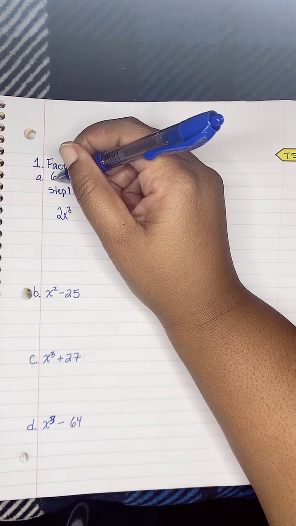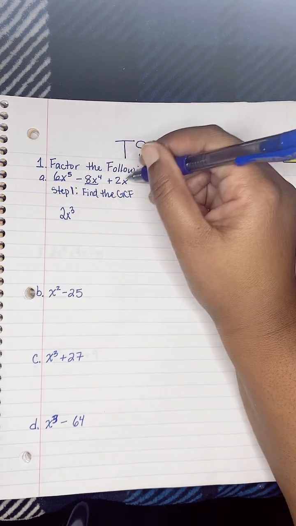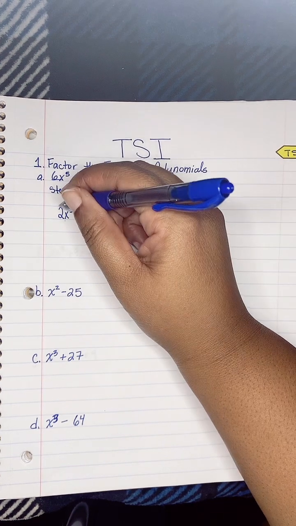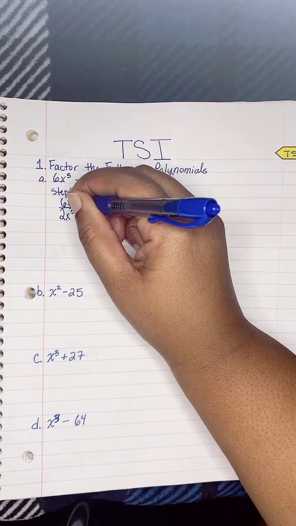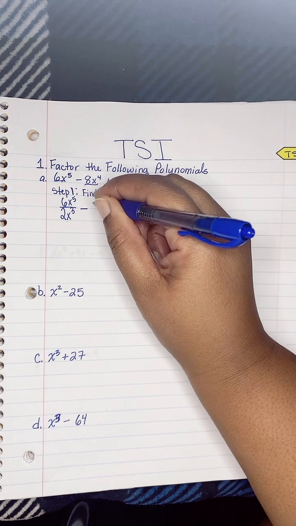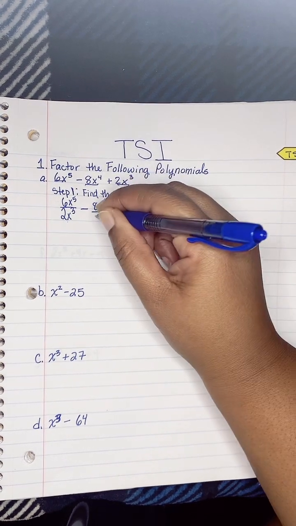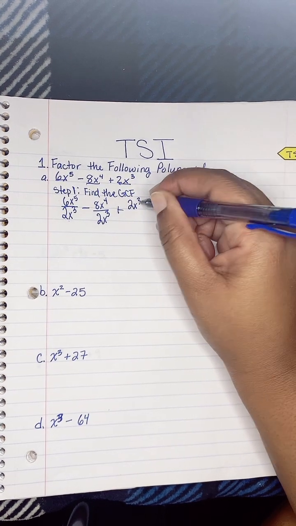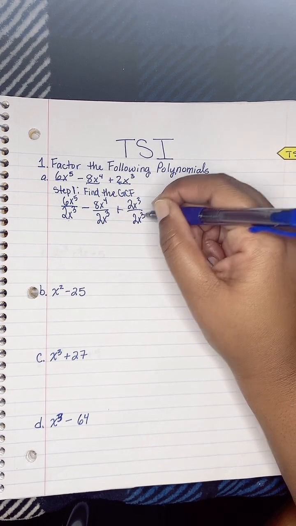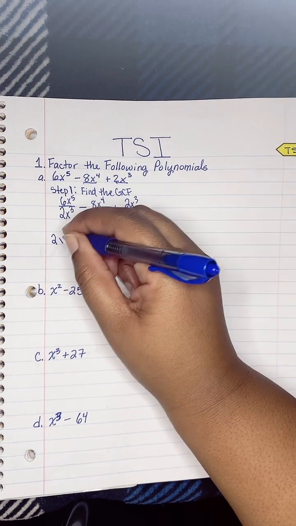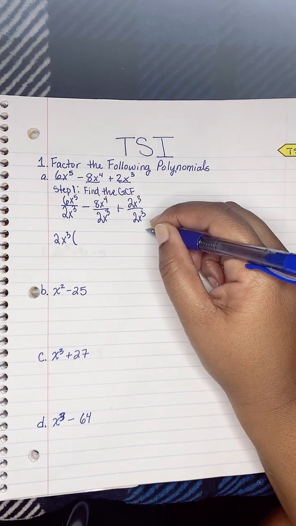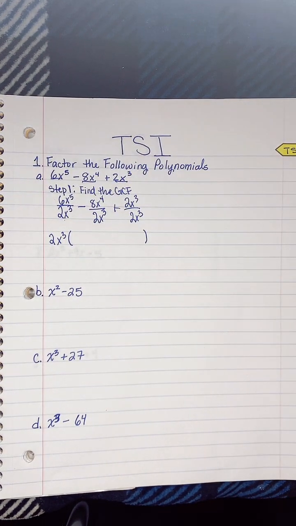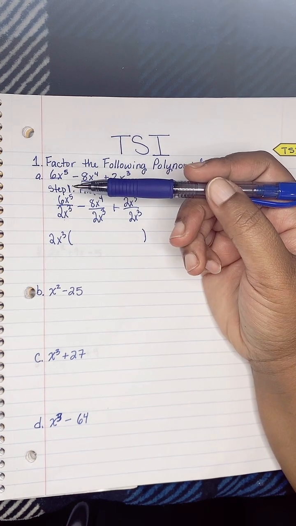So we're going to divide each of these by our GCF. Let me write it out here. We're going to put 6x to the fifth minus 8x to the fourth plus 2x to the third, each divided by 2x to the third. Now, you always have to put your GCF on the outside, you guys. Don't forget that. Then you put a big parenthesis, and then you actually do the division.